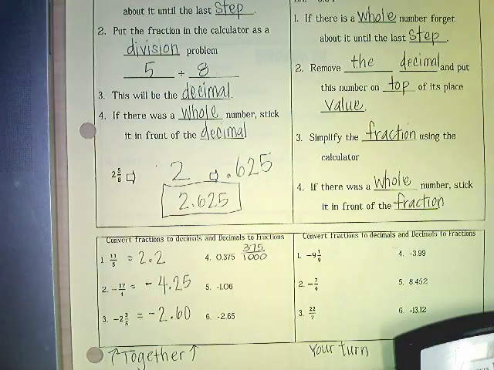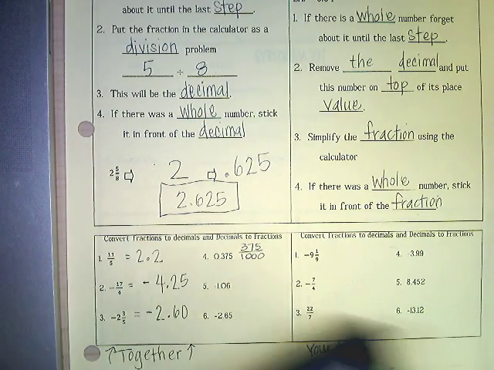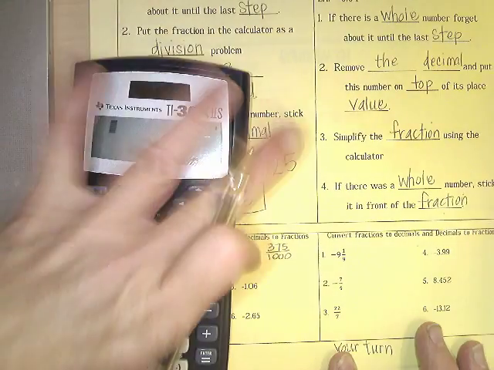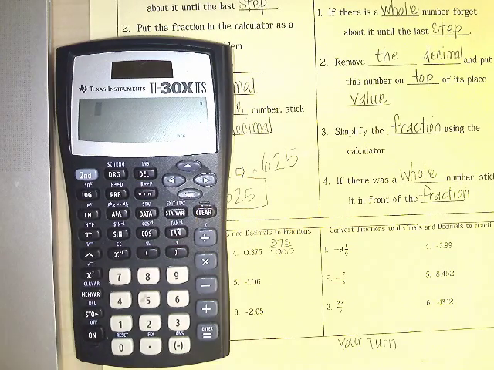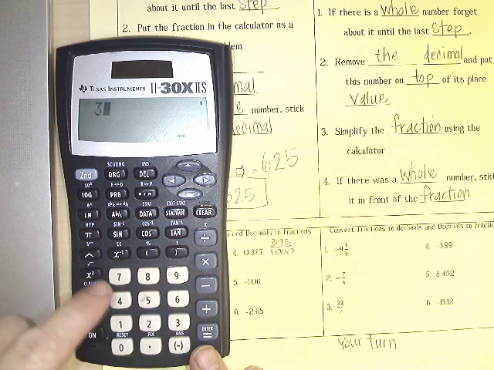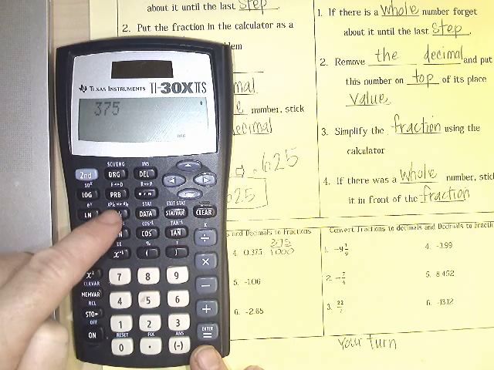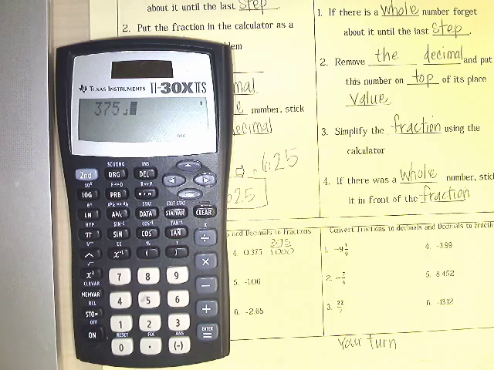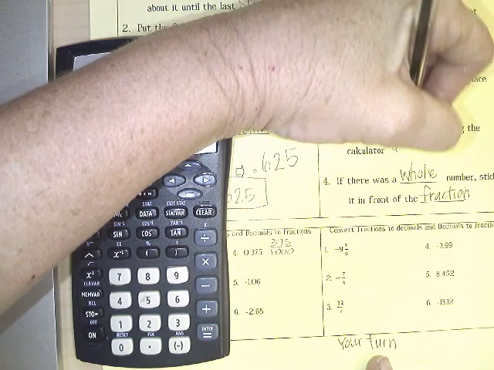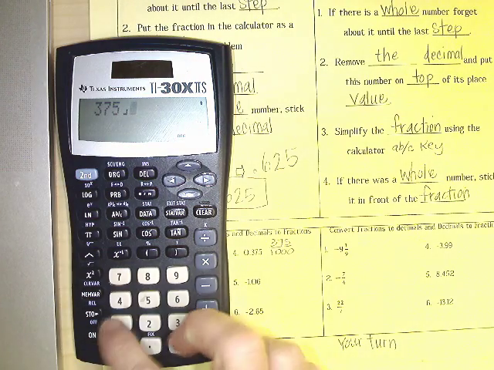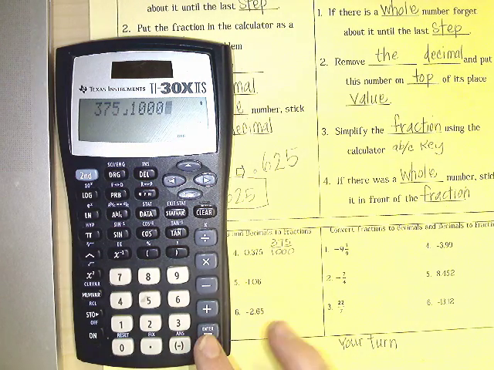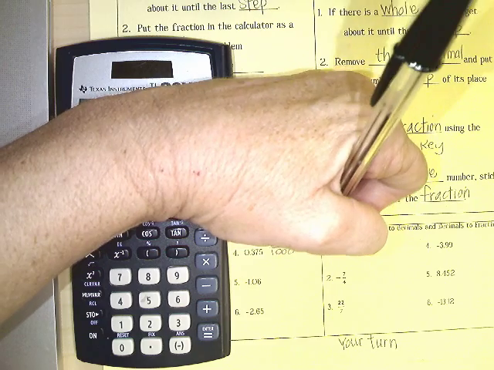So if I have 375, and I'm not going to put over 100 because there's one more place value there. I'm going to see if our calculator can handle this because it might not. But let's try it. 375, and this time you do use the ABC key. I'm going to put ABC key on here so you know. Okay. 375 over 1,000. Yes, it will handle it. What it will do is it'll slim it down to the appropriate fraction. So this slims down to 3/8.